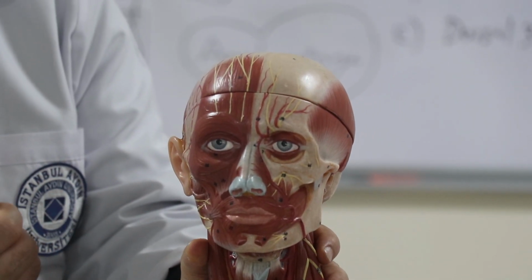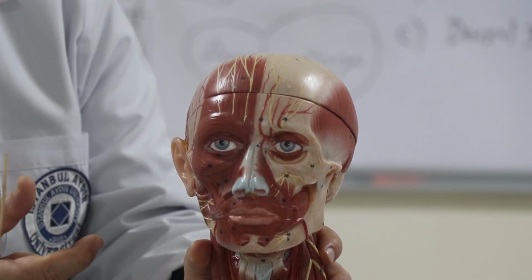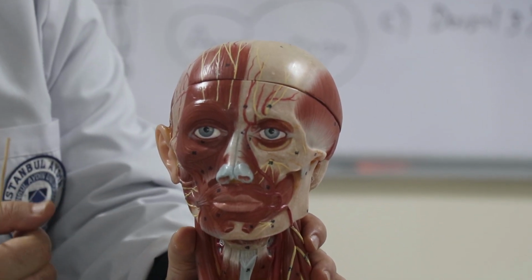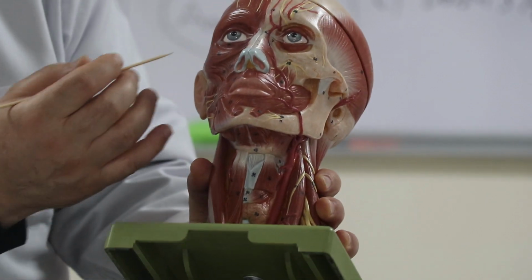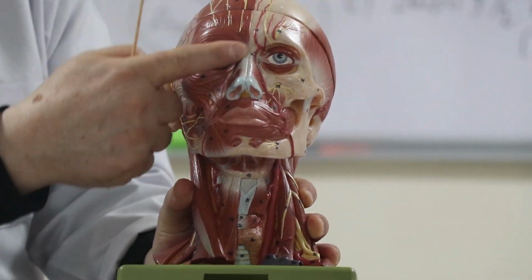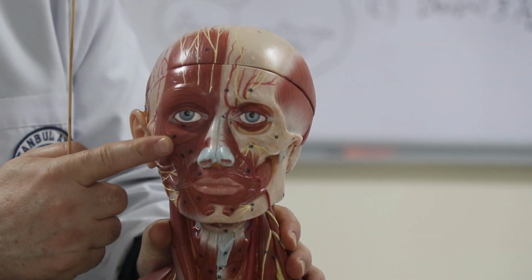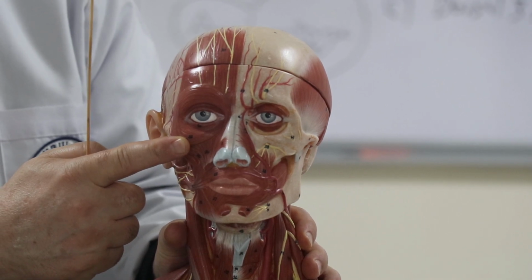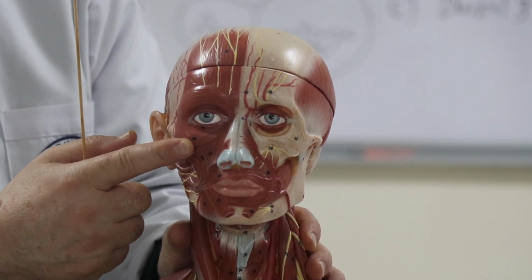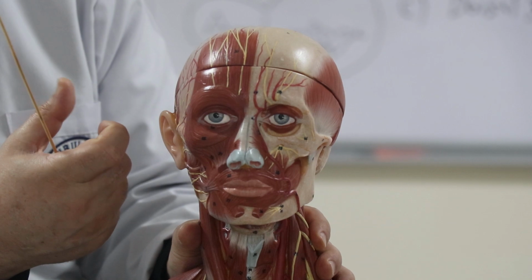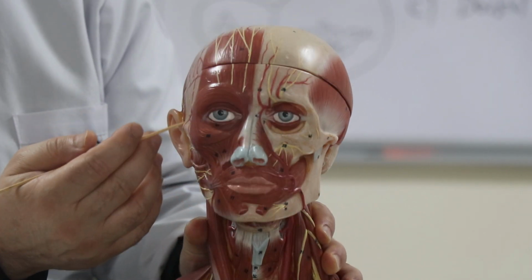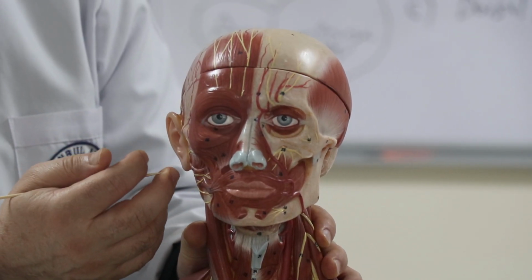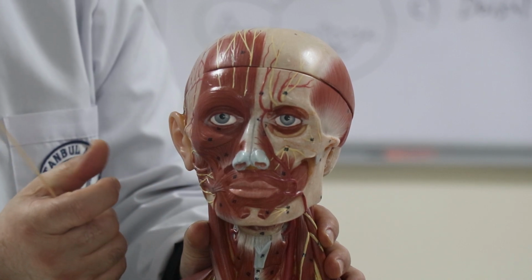We have three parts: the orbital part, the palpebral part, and then the depalpebral or lacrimal part. So the orbital part functions in what? Closing the eye. This is also referred to as the constrictor. And then we have the palpebral part. It's also closing, but that's more like blinking.